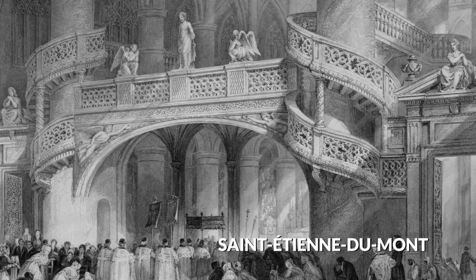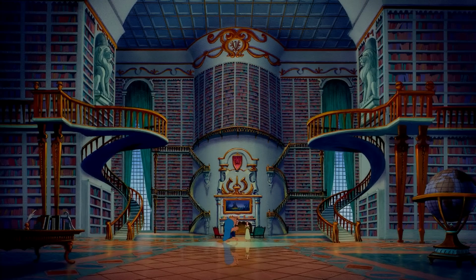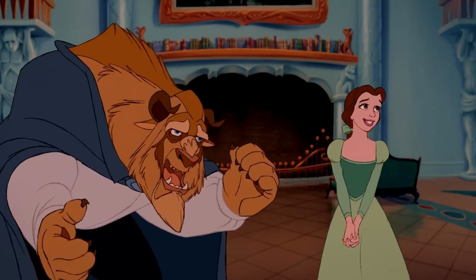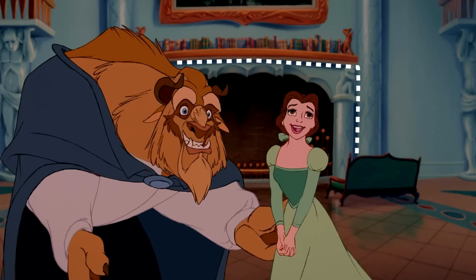This church, Saint-Étienne-du-Mont in Paris, has these amazing stone spiral staircases from the end of the 15th century. The only thing that is definitely inaccurate is this fireplace. Book collections like this were incredibly expensive. You wouldn't have a fireplace in the middle of your library that could potentially burn them all.